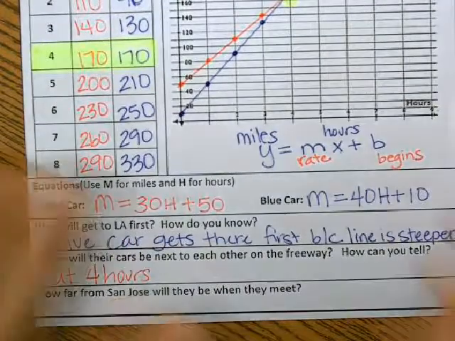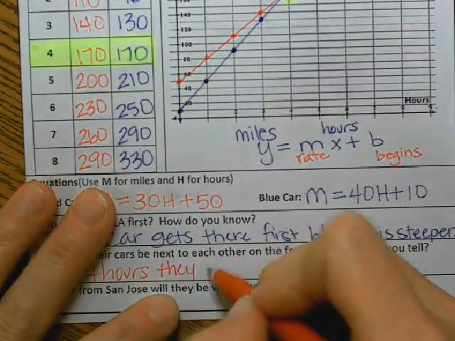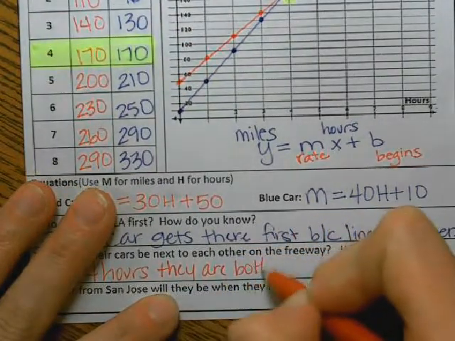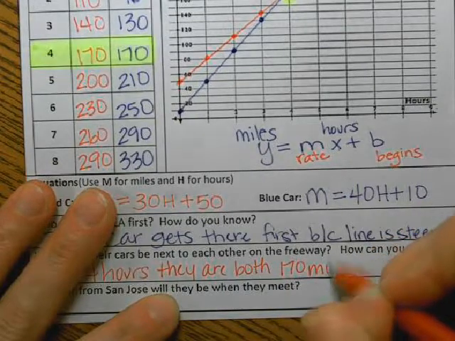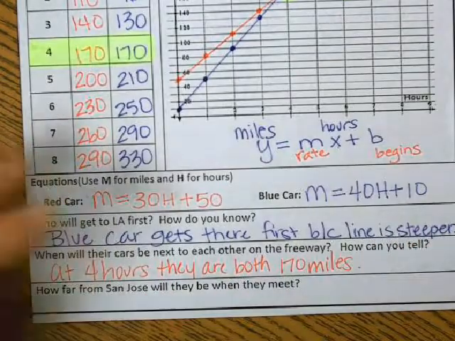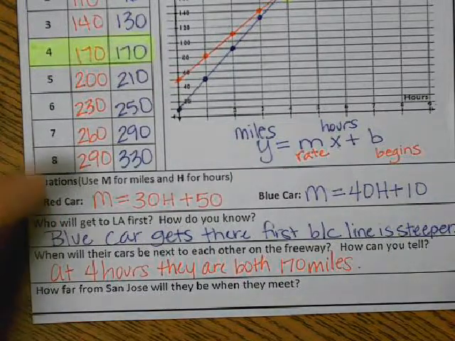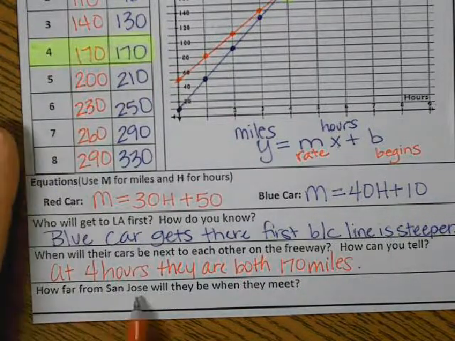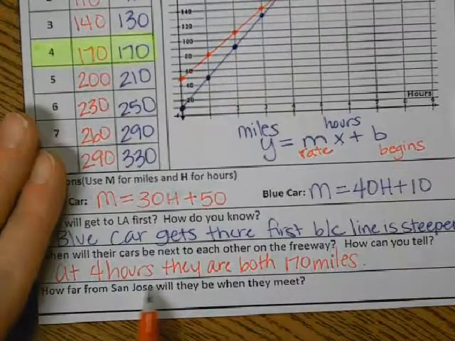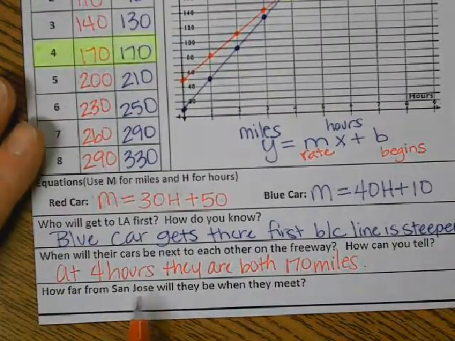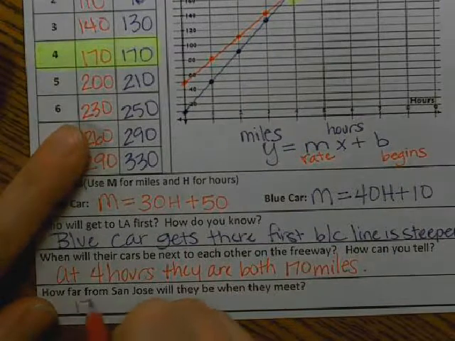So we'll say at 4 hours, they are both 170 miles. Okay? And then it says about how far from San Jose will they be when they meet? Well, San Jose is where they started. So we're going to say they're 170 miles away.